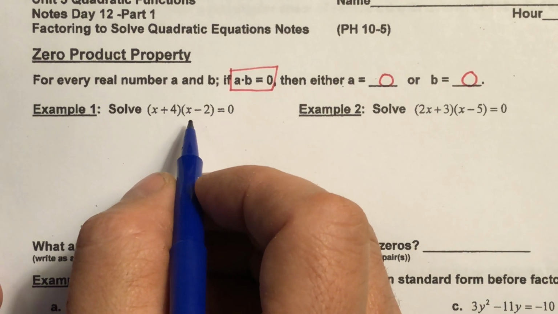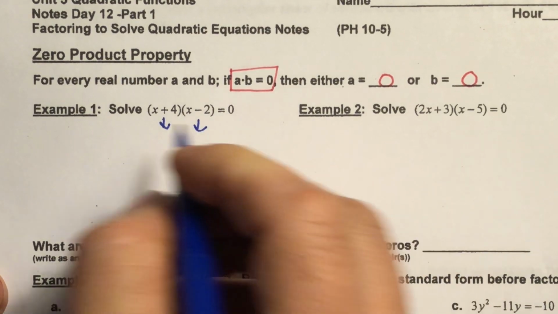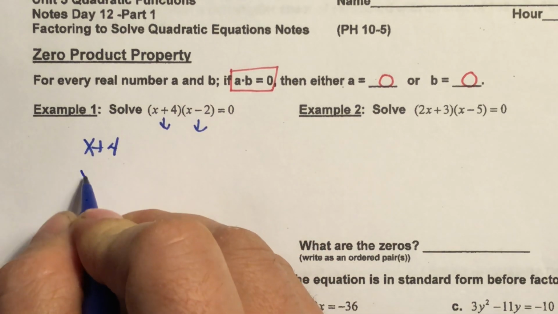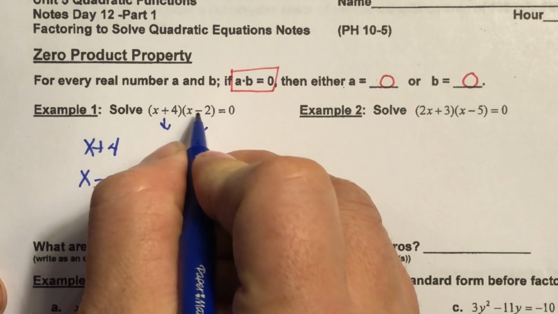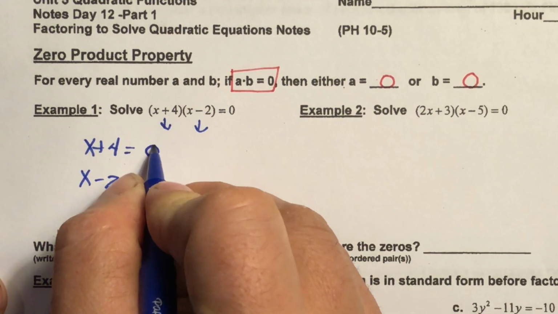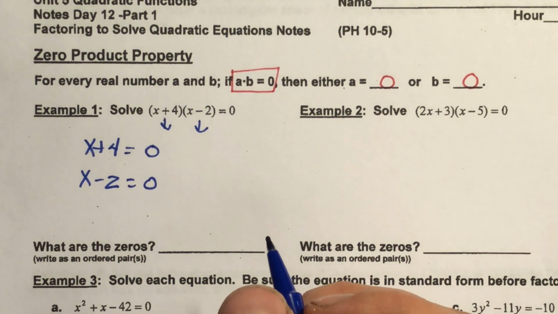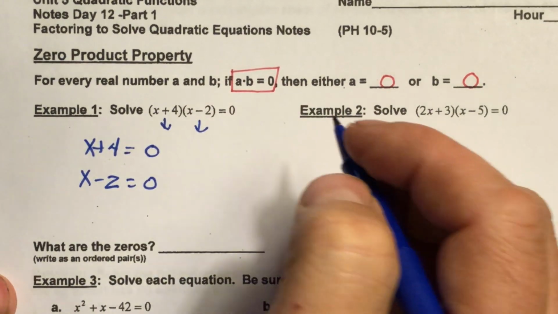We take each of these factors, the x plus 4 and the x minus 2, and since I'm multiplying them and getting 0, either x plus 4 is 0 or x minus 2 is 0. So I took both factors and set them equal to 0.